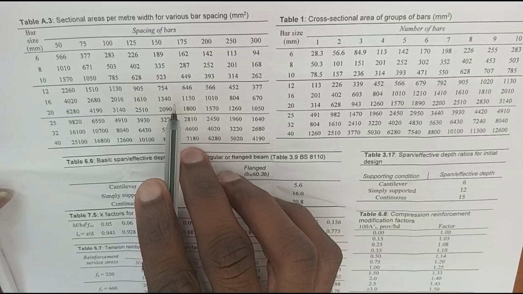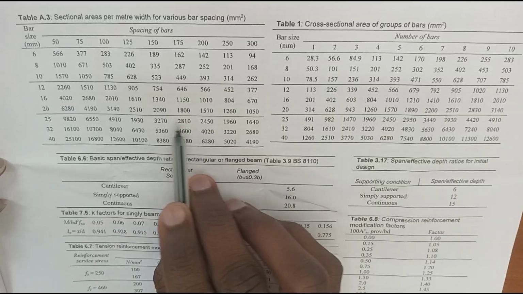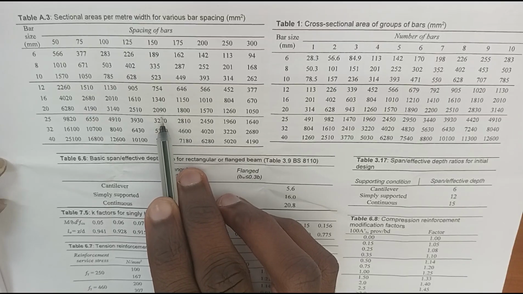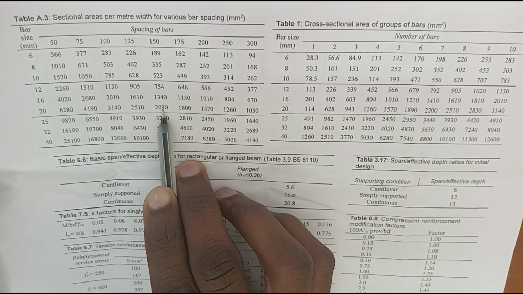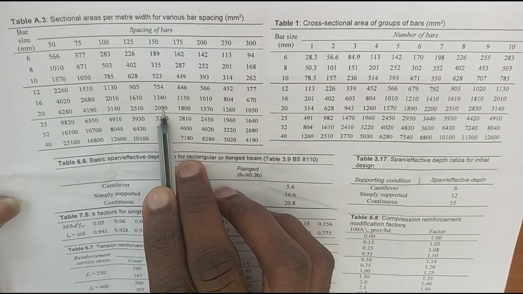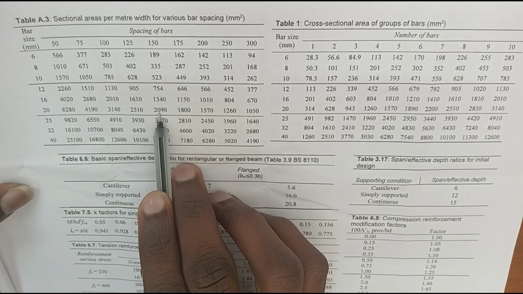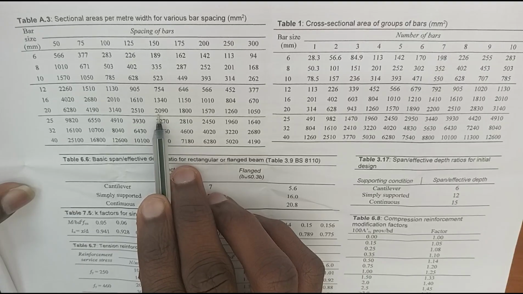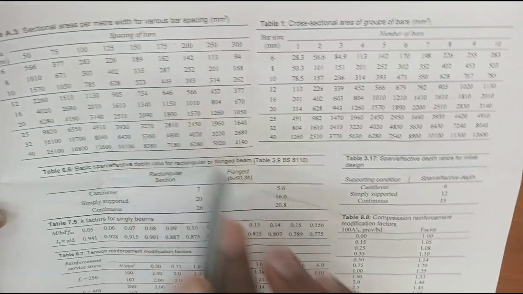So when we come to this table of values, the area which is closer will be this one. It will be bars with a diameter of 20, which gives the area of 2090 at a spacing of 150 millimeters.